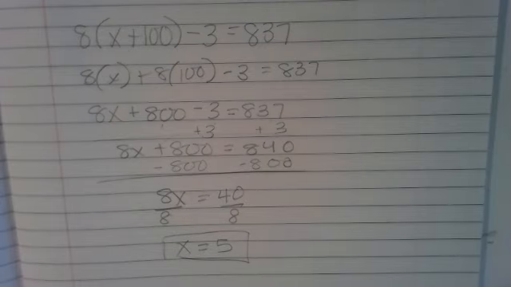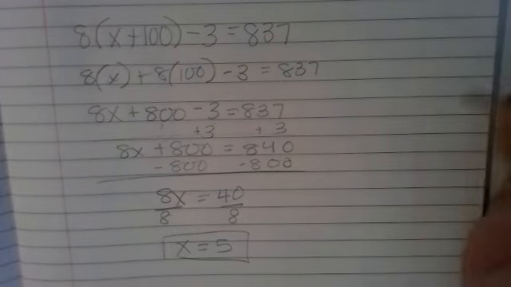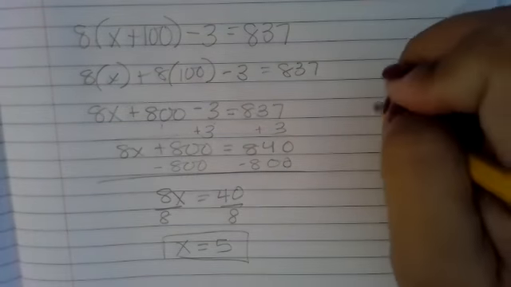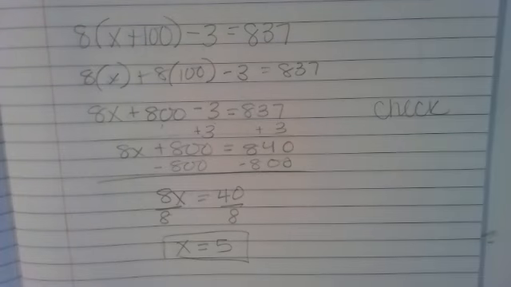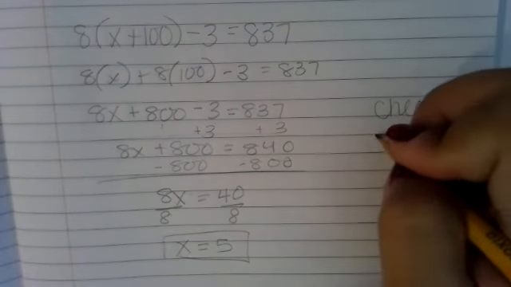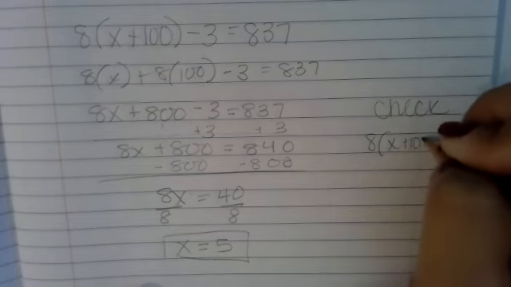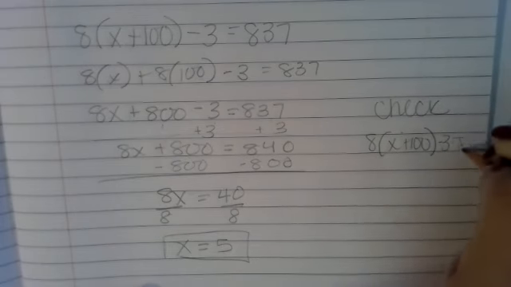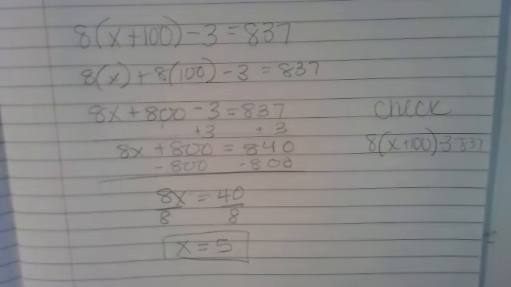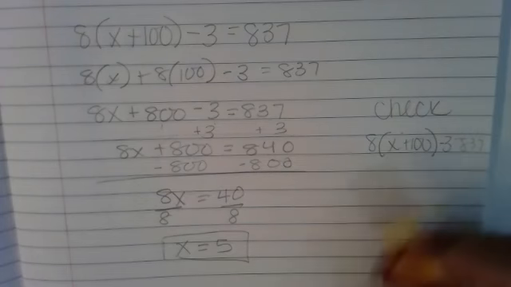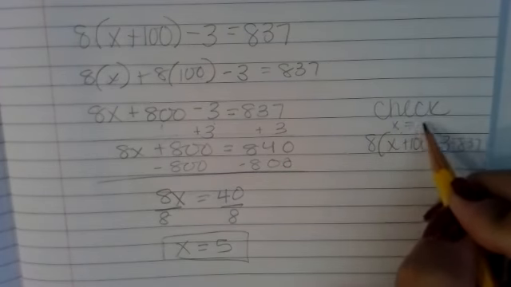And then we should always do the check. So off to the side here is going to be my check work. I have 8 times x plus 100 minus 3 equals 837. I am going to substitute because my x is equal to 5.